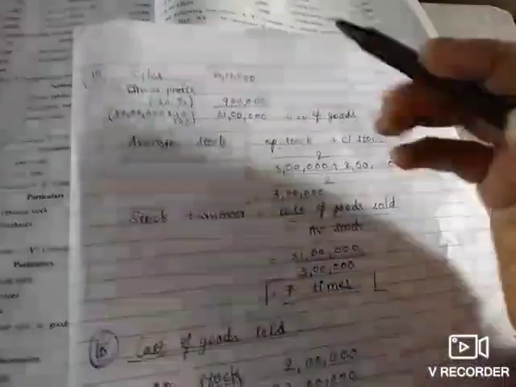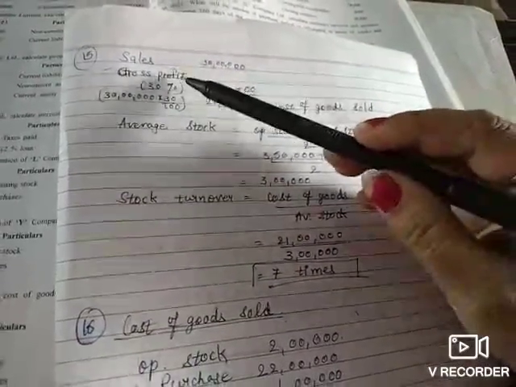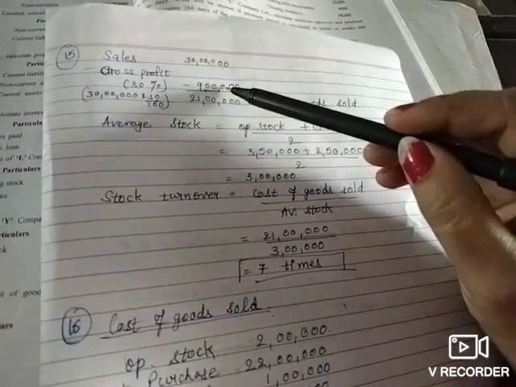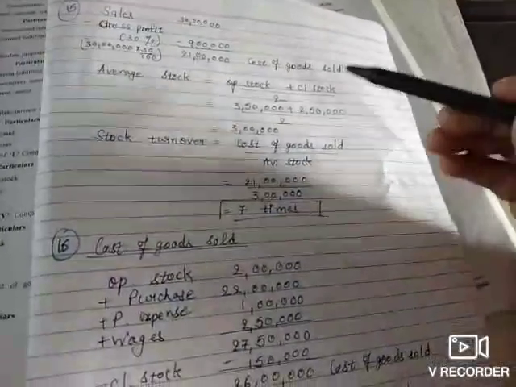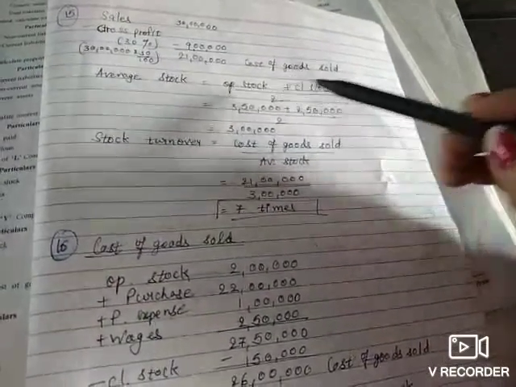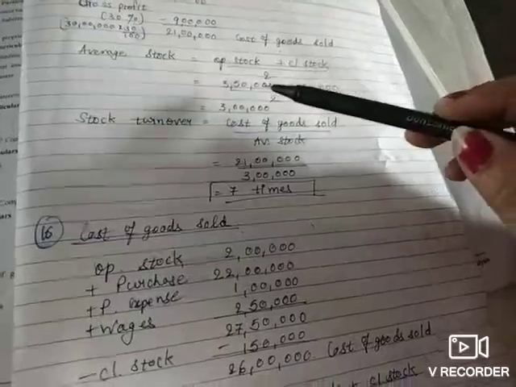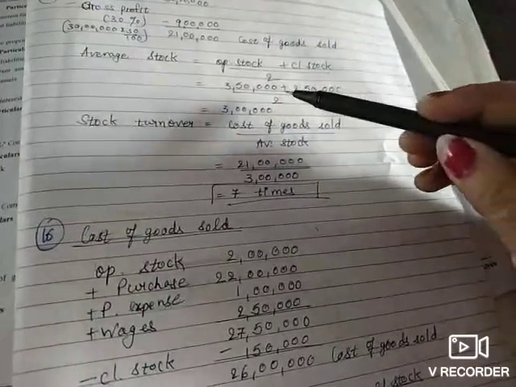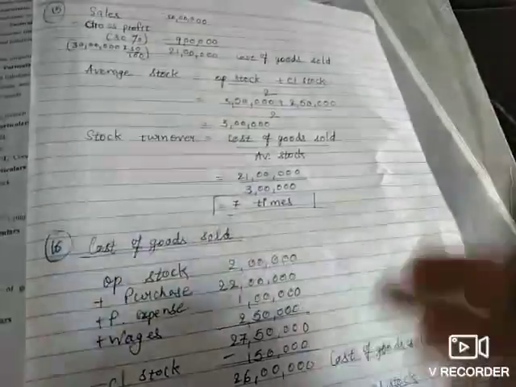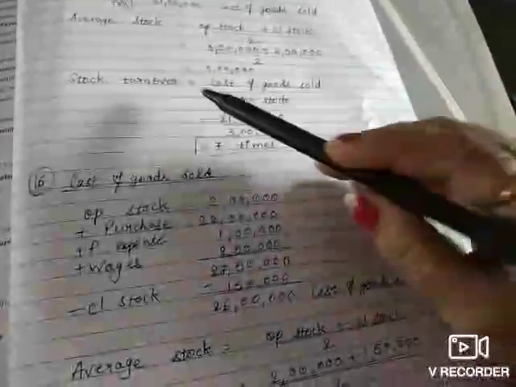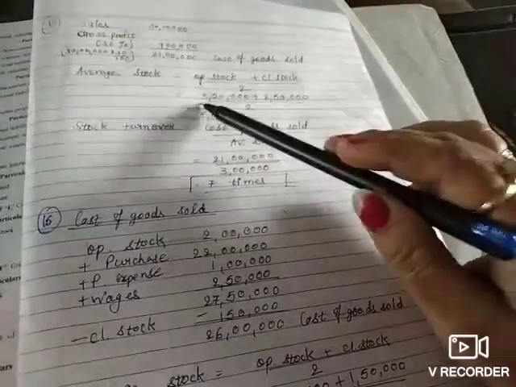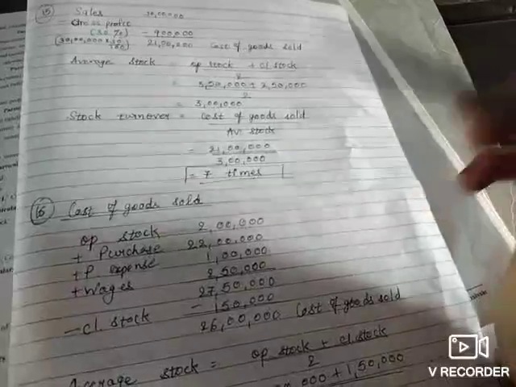So see the solution. Sales, that is 30 lakhs, gross profit 30% of this 30 lakhs, so that comes 9 lakhs. So now our cost of goods sold, that is 21 lakhs. Now average stock, formula of average stock, that is opening stock plus closing stock upon 2. Opening stock 3 lakhs 50,000 is given, closing stock 2 lakhs 50,000 is given, upon 2, so that comes 3 lakhs. So now we apply the formula, stock turnover is equal to cost of goods sold upon average stock. 21 lakhs upon 3 lakhs comes 7.